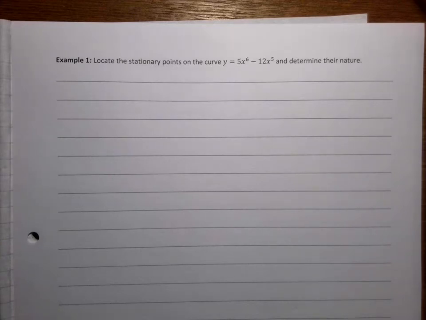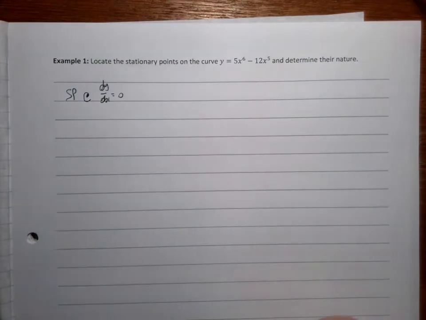So this is page 97 in your notes. Example 1. Locate the stationary points on the curve y equals 5x to the power of 6 minus 12x to the power of 5 and determine their nature. Well, the first step I have to do is find out where they are. So the stationary points lie at dy by dx is equal to 0.